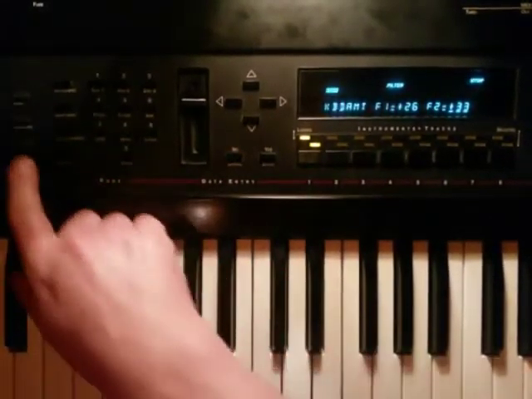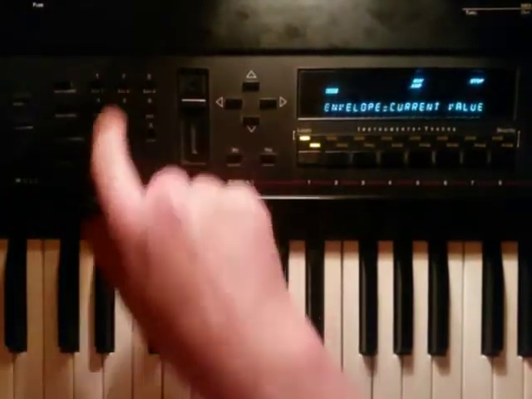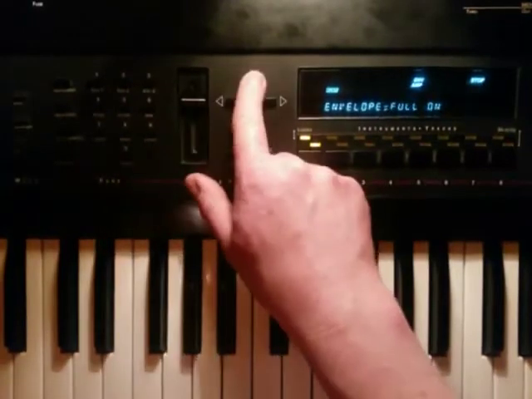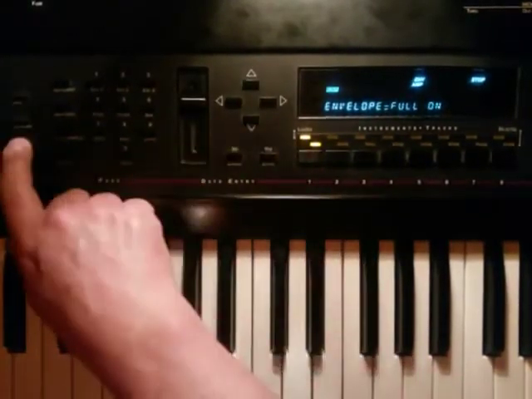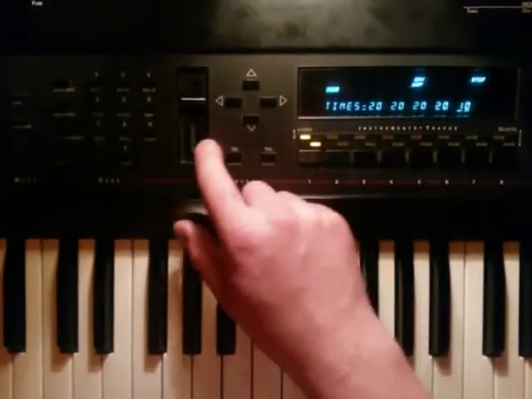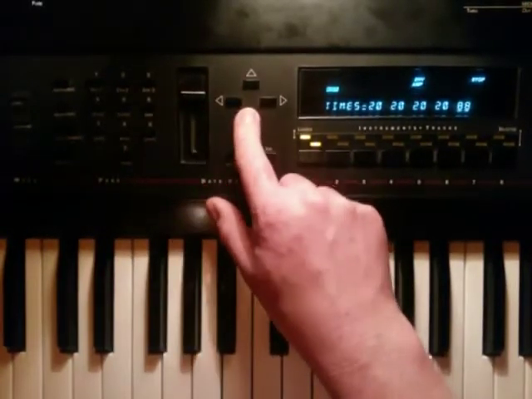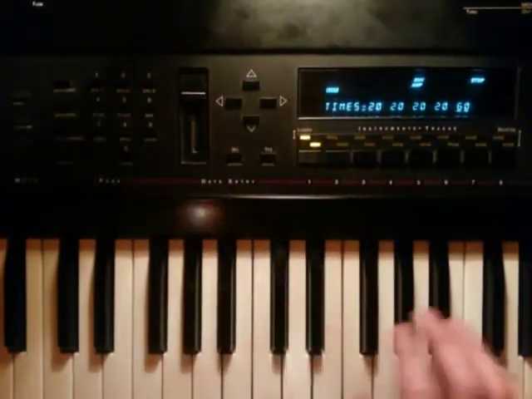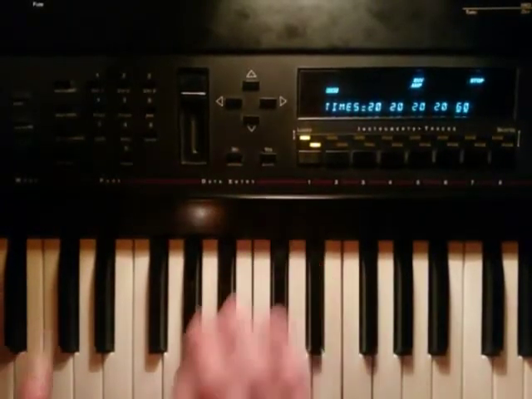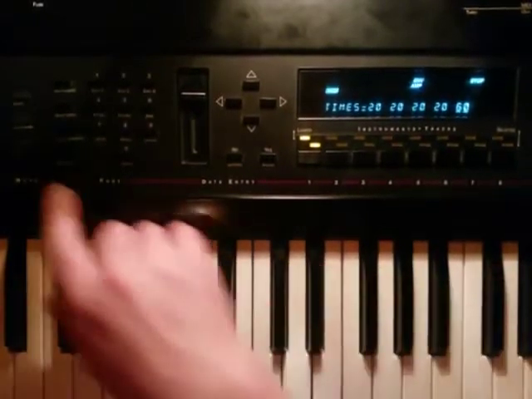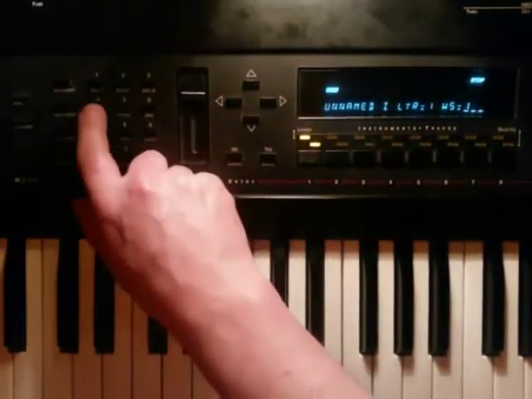So now let's set the amp envelope also to a template called full on, and I'm going to adjust the release time to 60, so my sound right now has a nice little tail to work with. I'm going to make a pad.